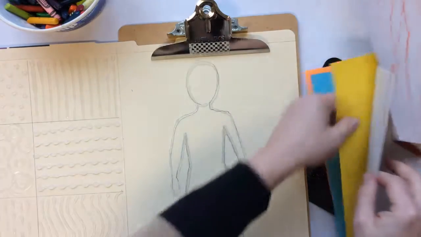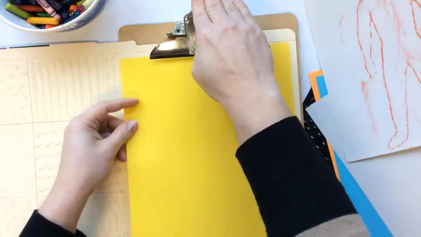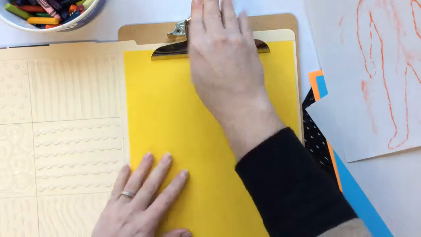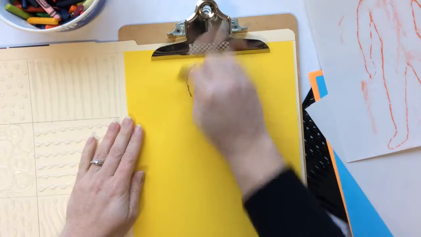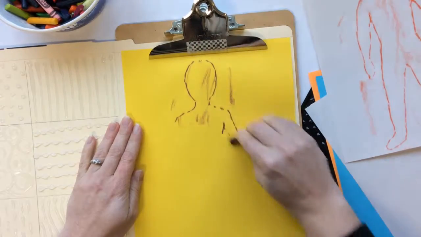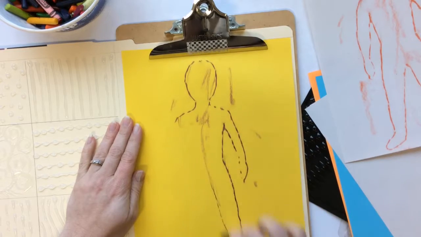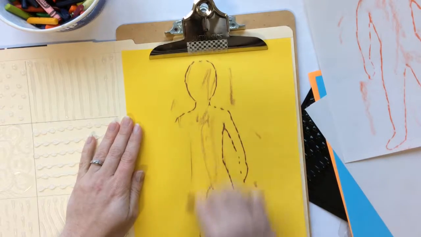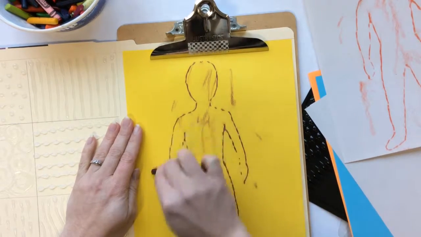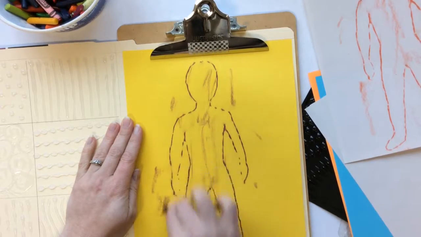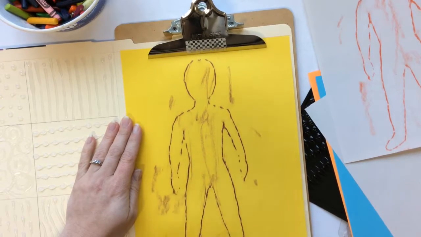You can do this a couple of different ways. One way is to take another piece of paper, place it on top, and do another rubbing. This is going to give us the idea of the size of our person that we are now dressing. So we're kind of getting an outline or a shape of our model.